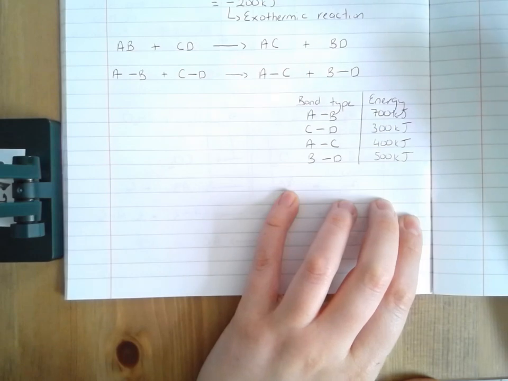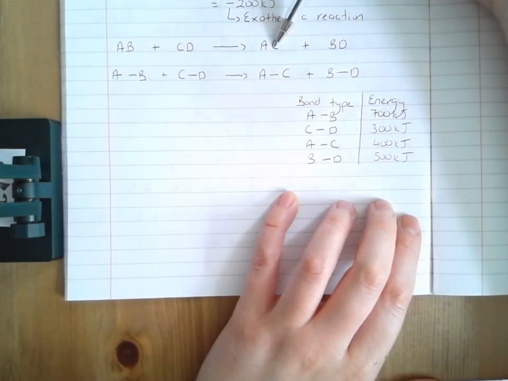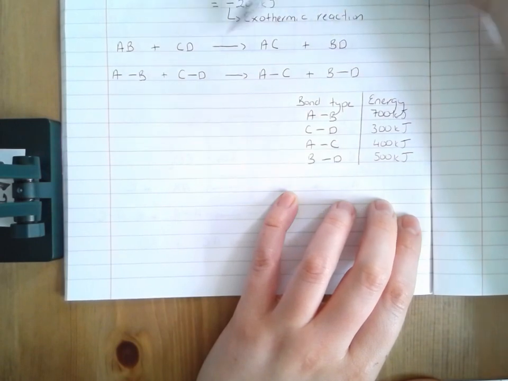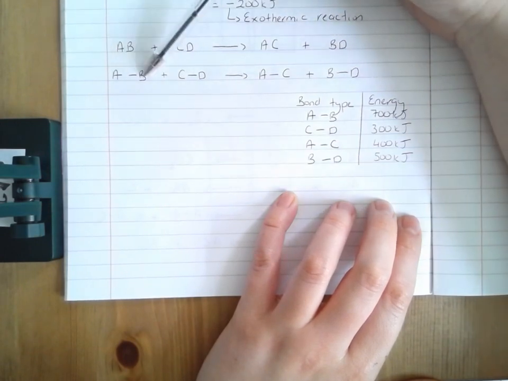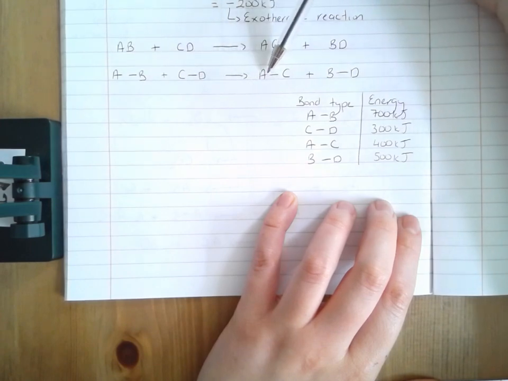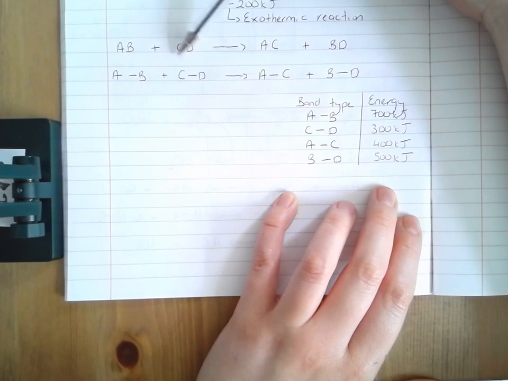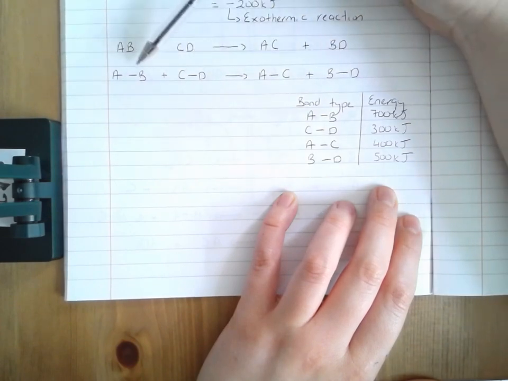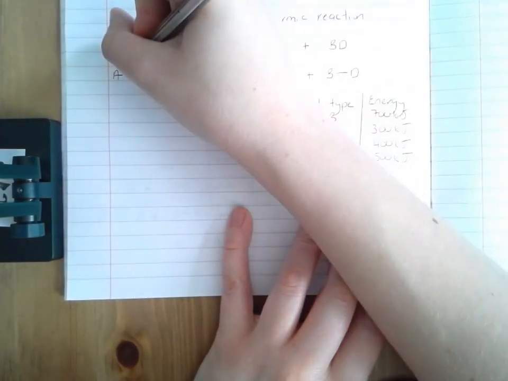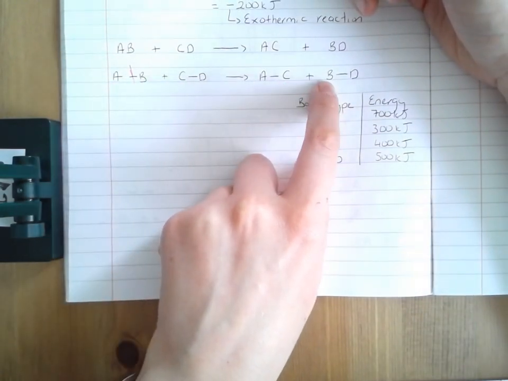Okay, so if I look at another reaction, this time I've got AB plus CD going to AC plus BD. And if I draw that out, I see I've got A and B bonded together, C is bonded to D, and on the right-hand side, I've got A bonded to C and B bonded to D. So to get from the left to the right, I will see on the left-hand side, A is bonded to B, but that bond must break because A and B are not still bonded together on the right-hand side.